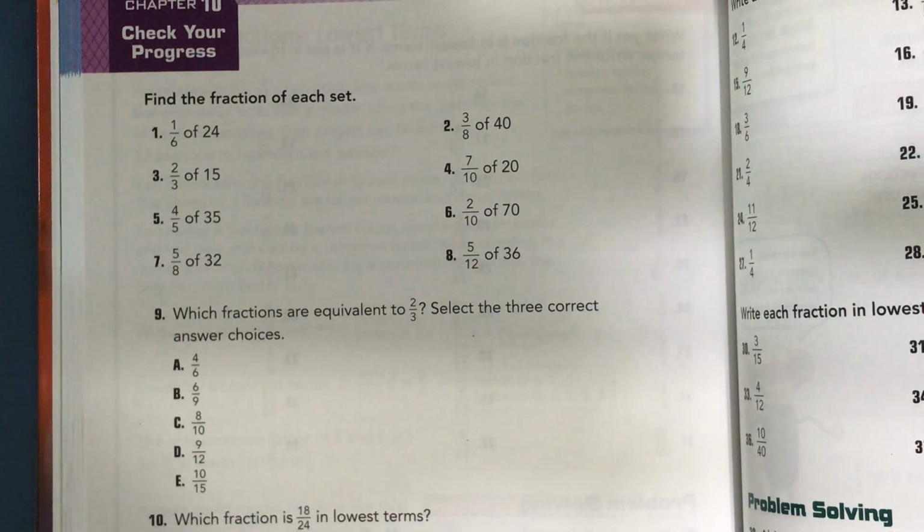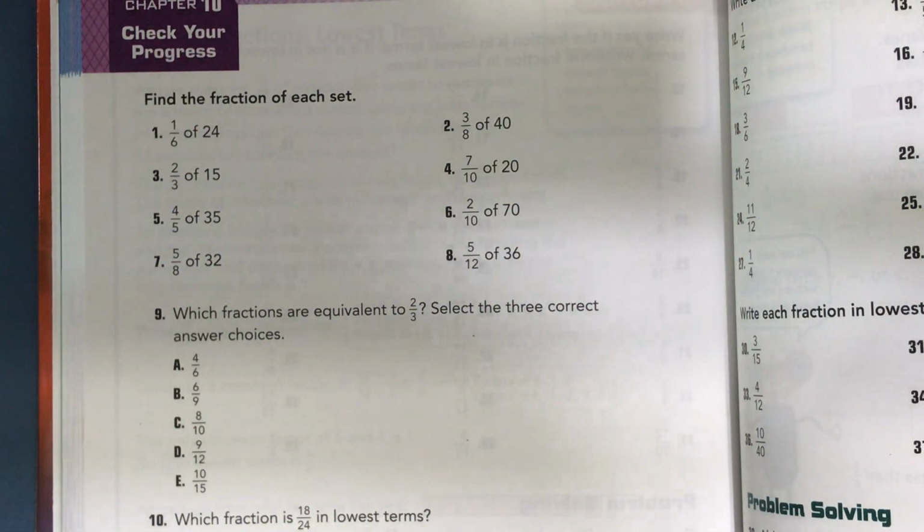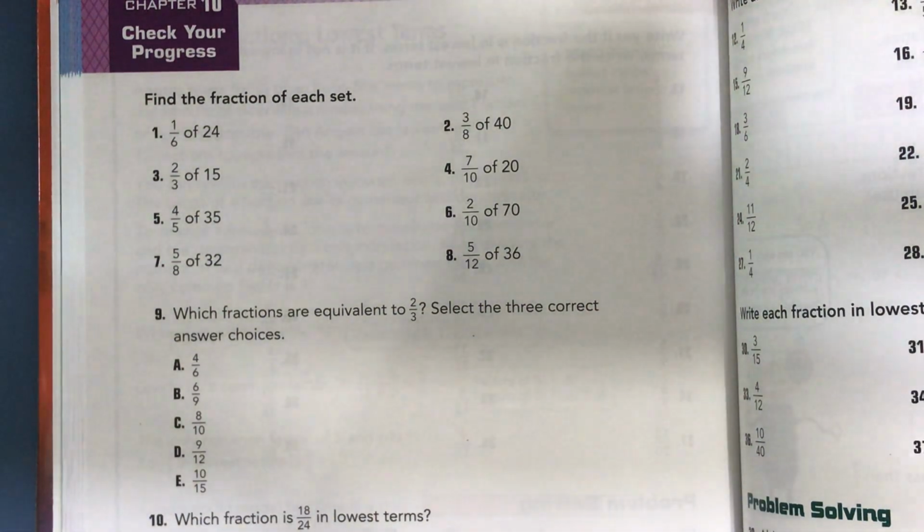Hello, fourth grade. Welcome to your quiz review on Chapter 10, Lessons 1 through 5. I'm on textbook pages 202 and 203. I'm going to be doing some of the odd problems with you, and you will be completing the even problems on your own. So first you need to gather all the supplies that you need to complete this work.